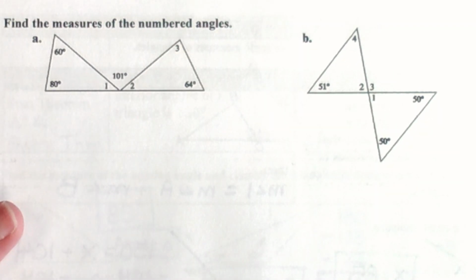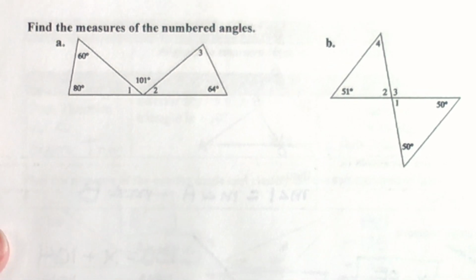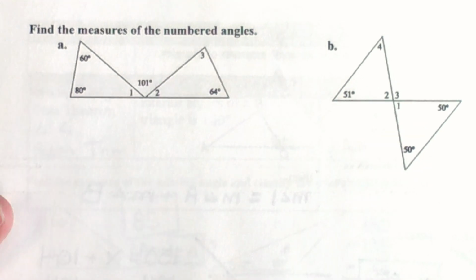The numbered angles, how many of them are there in this first picture? No, numbered angles. There's 3. Angle 1, angle 2, angle 3. Those are the only ones without a degree symbol. The other ones are measurements. So I'm looking for 3 different answers here.